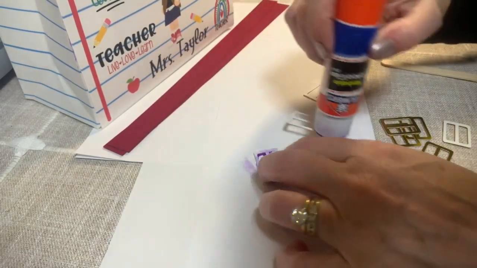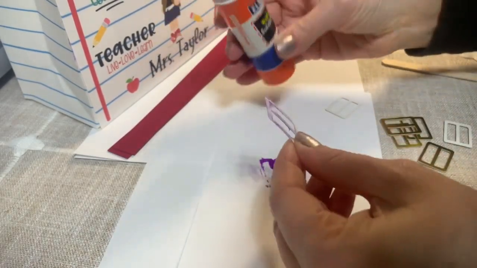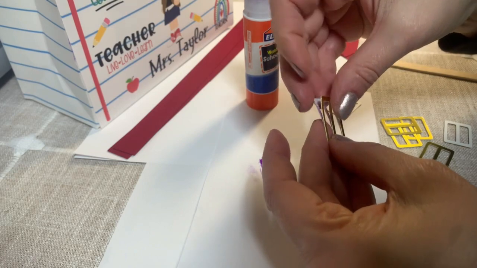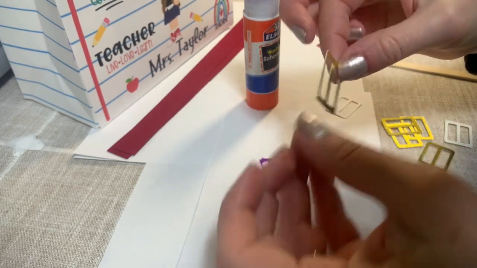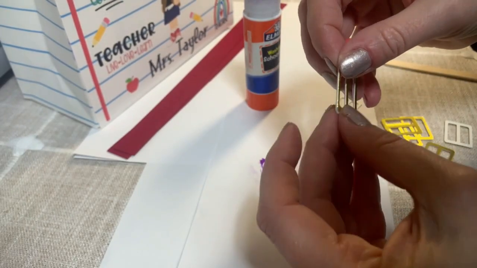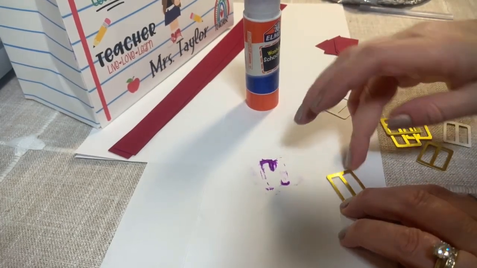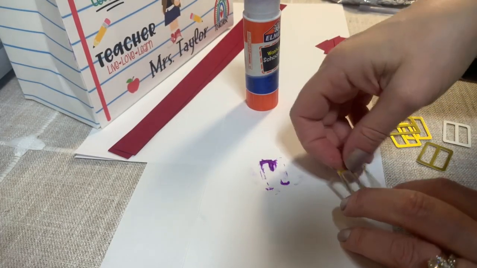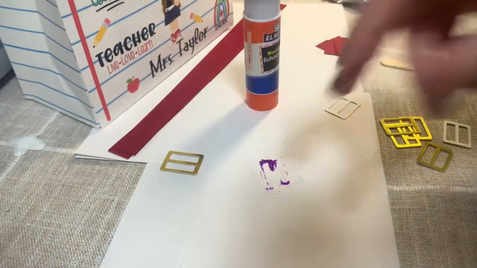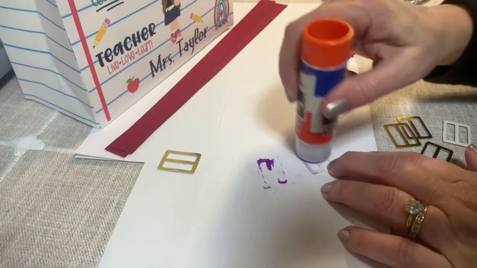So let's go ahead and apply, whoops, some glue. And we're going to glue these together. Okay, so it'll look just like this. And then we're going to do the other one.